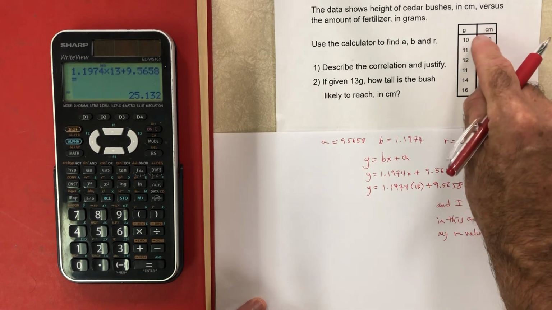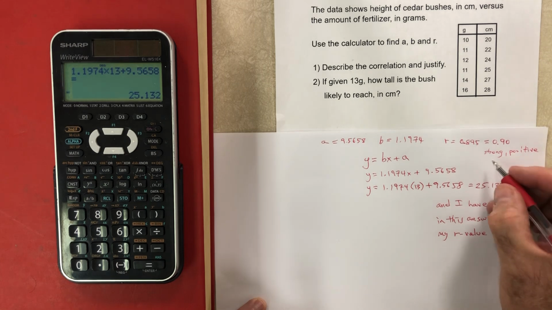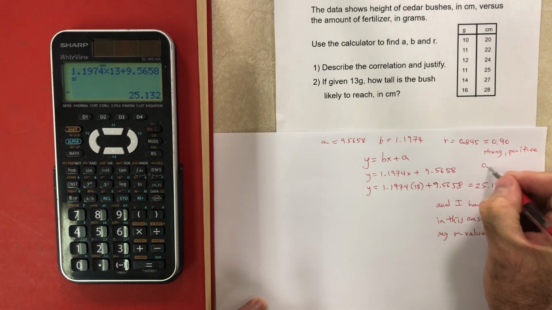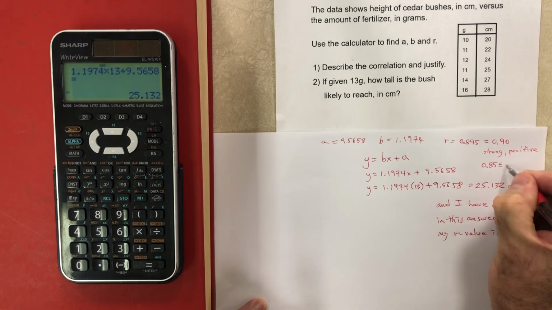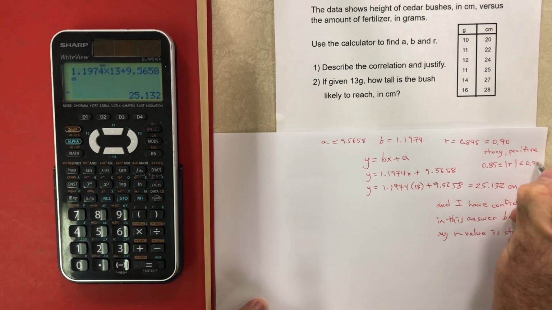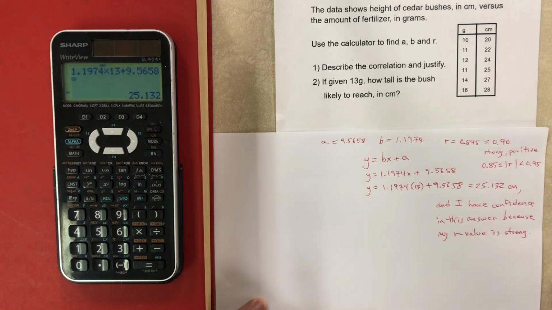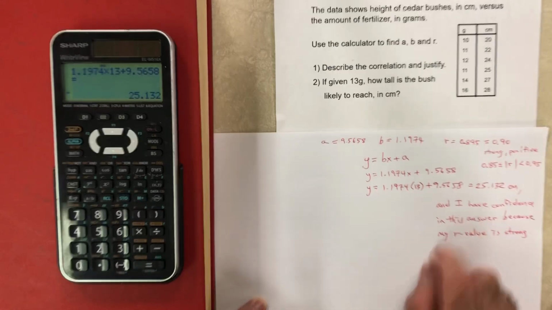And I can tell it's positive by looking at the data. As the x coordinates get bigger, the y coordinates also get bigger. That implies a positive slope. And finally, I want to give the line from the table, which is 0.85 is less than or equal to the absolute value of R, which is less than 0.95. This simply means 0.90 falls in between those two numbers, and it justifies us in saying we have a strong correlation.